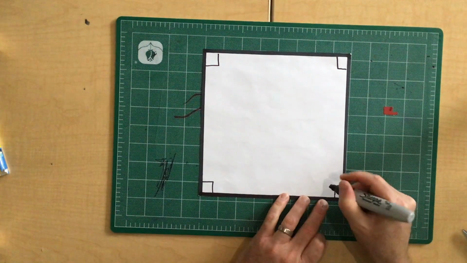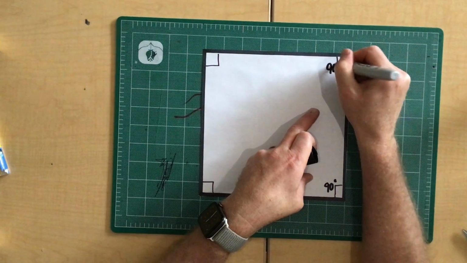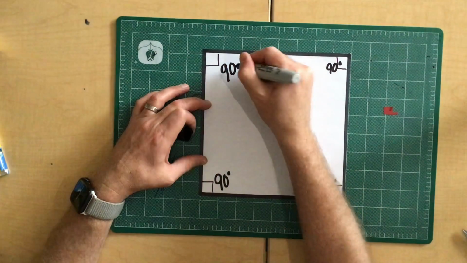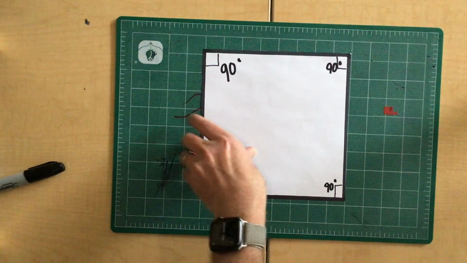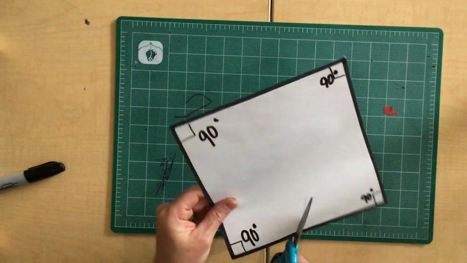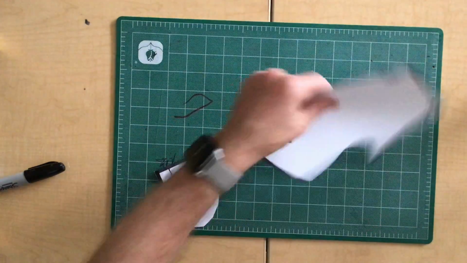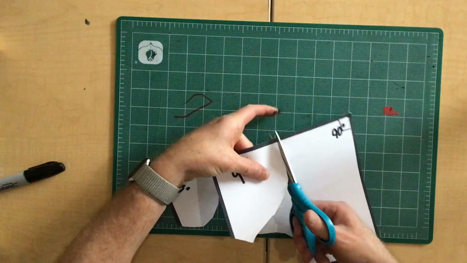They're all 90 degrees. Each angle is 90 degrees. So 90, 90, 90, 90. They're all 90 degrees. Now, what's going to happen? I'm going to cut up this square, this quadrilateral. This might look familiar because I did a similar thing when we learned about the angles of a triangle.